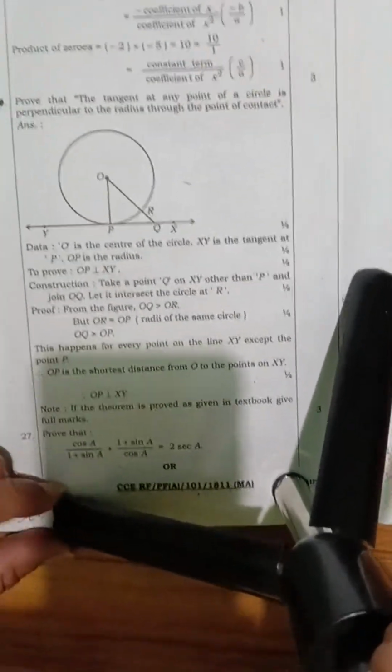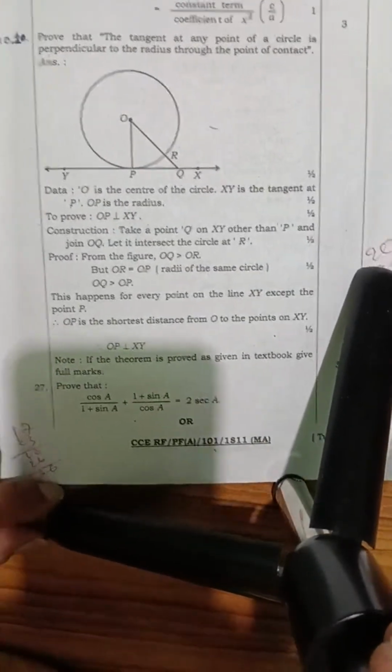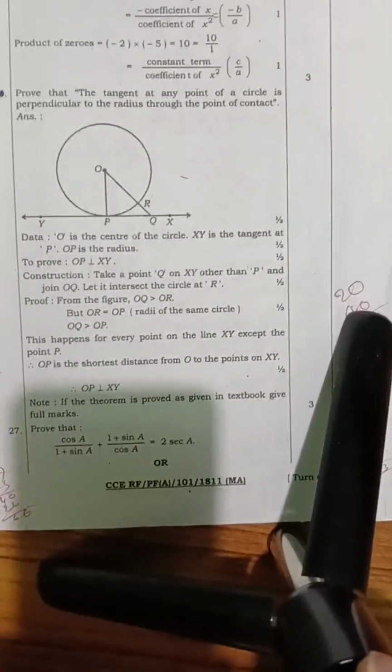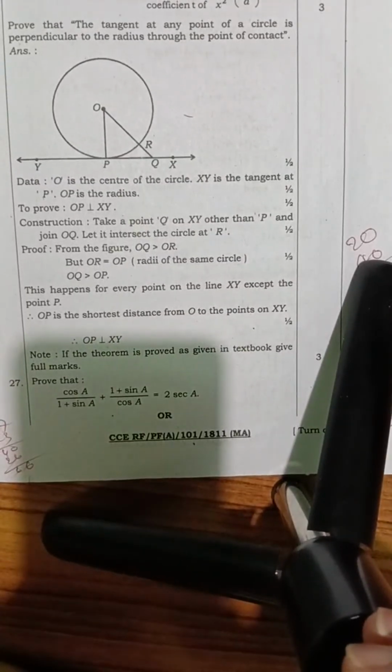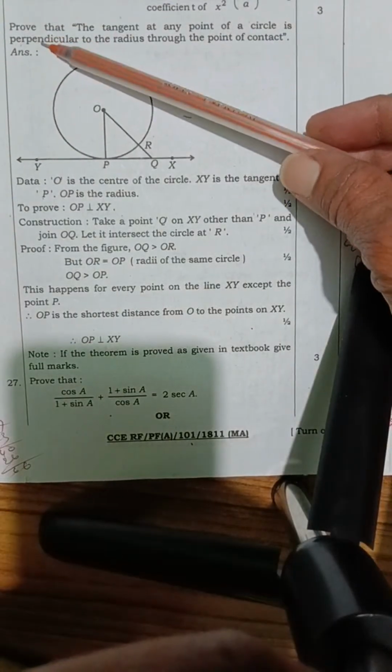Now one more thing, the 3 mark questions. It is also very important, because this will also become theorem 10.1, a theorem from the circles chapter. The next question is given like that.